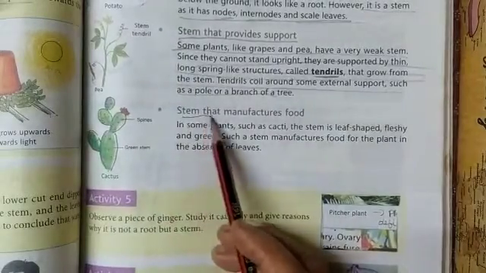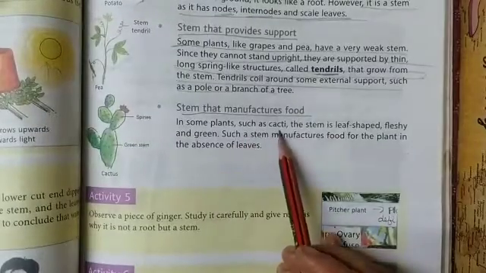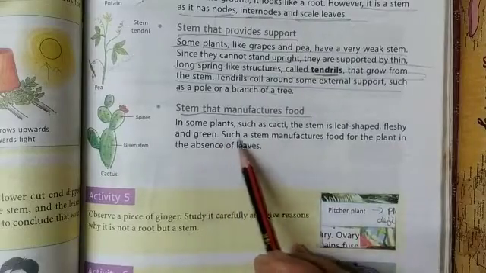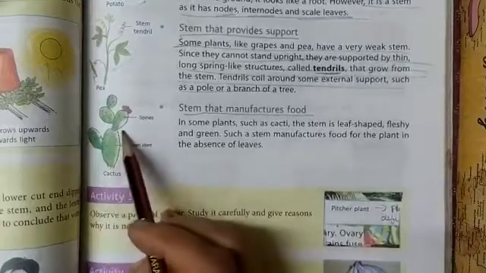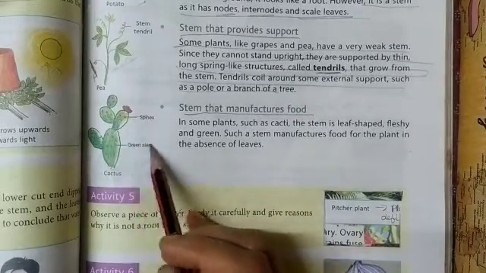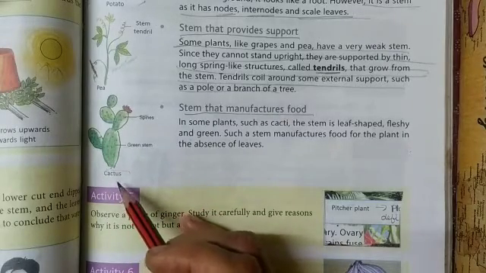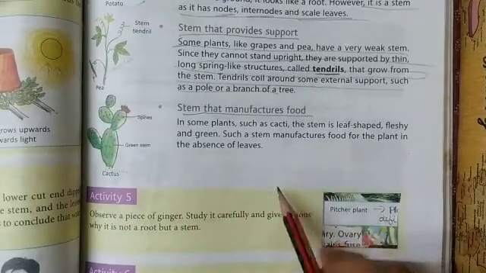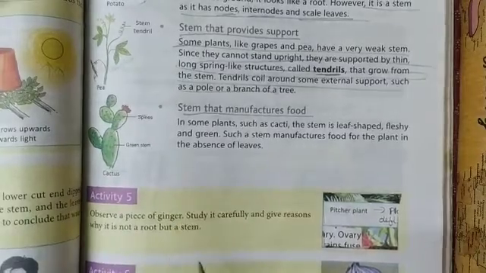Yes. After that, stem that manufactures food. In some plants such as cacti, the stem is leaf-shaped, fleshy and green. Such a stem manufactures food for the plant in the absence of leaves. You can see a cactus plant. This is its spine part. This is the green stem. So this is, in a way, a stem only, which is in the shape of a leaf. And it stores food for the plant in the absence of leaves.